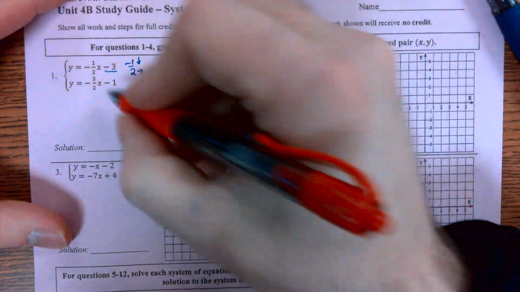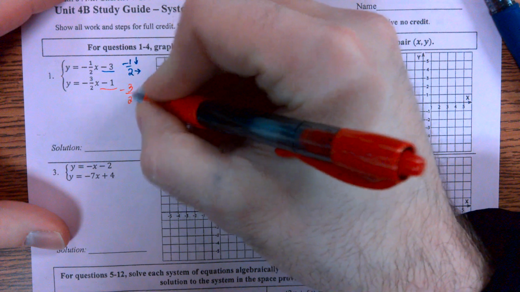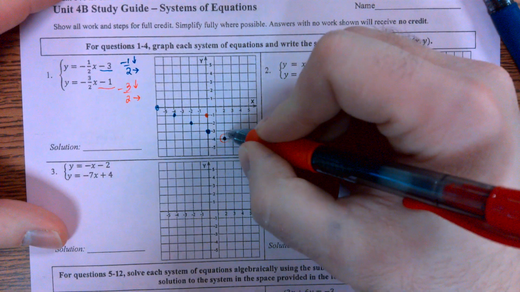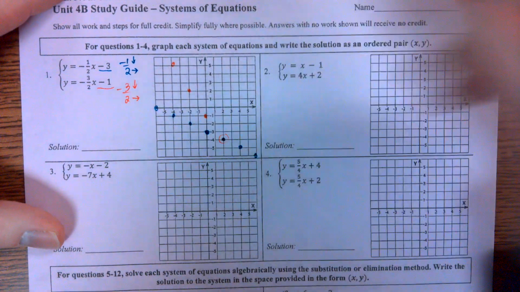And for the next one, I'm going to start at -1, which is right there. My slope is -3 over 2. I'm again going to go down and to the right. Boom. I'm going to reverse it, go up and to the left, up and to the left.